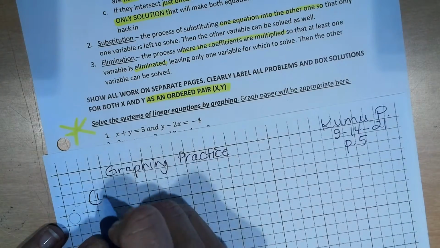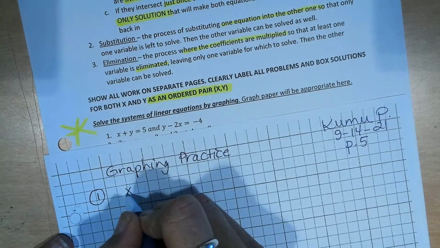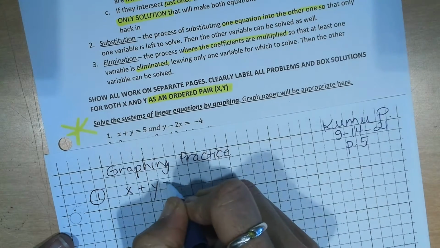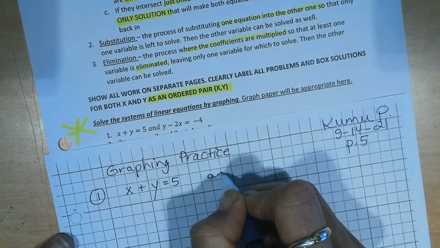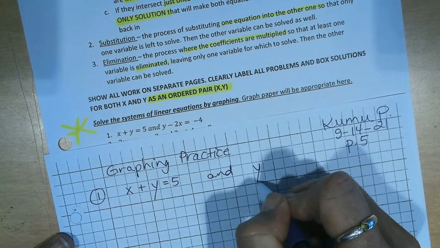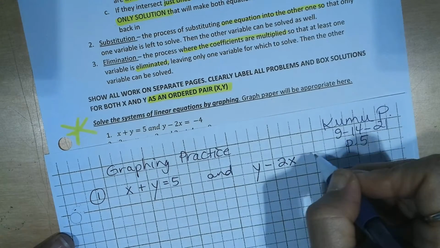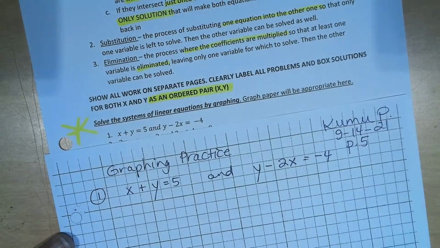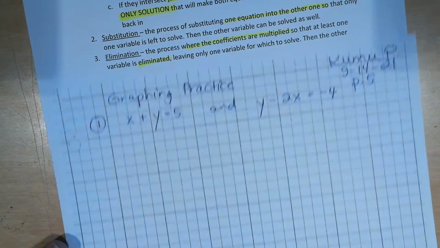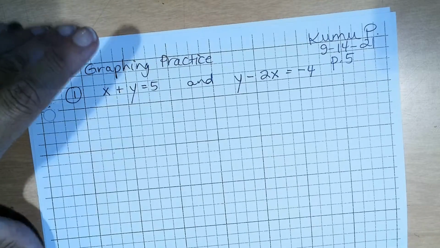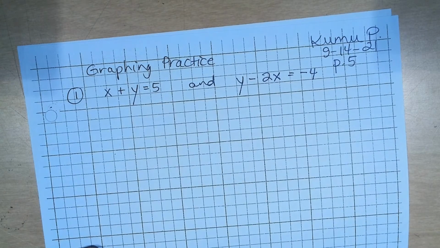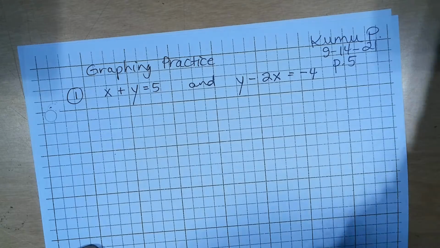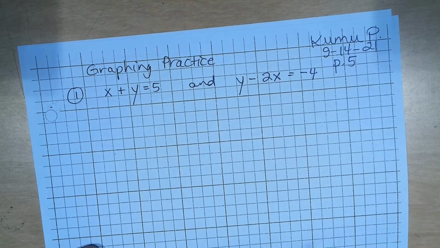So, first thing I'm going to do is write down the problems. So number 1, x plus y equals 5, and y minus 2x equals negative 4. Because then I can just focus on graphing. Okay? So, step by step.